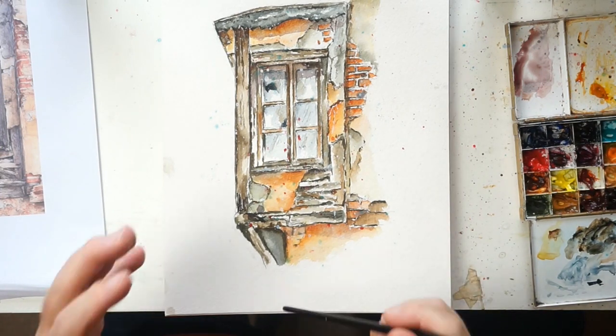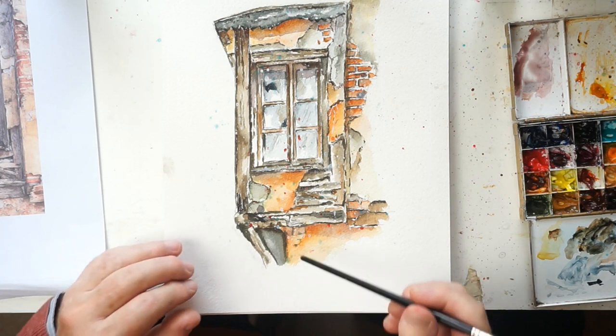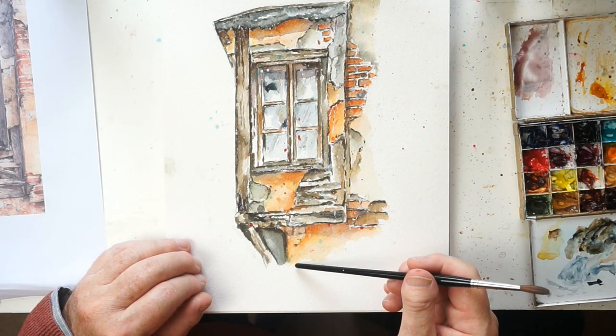What I'll do now is I'll let that dry, and then if I need to I might just go back over some areas just to sharpen them back up again.